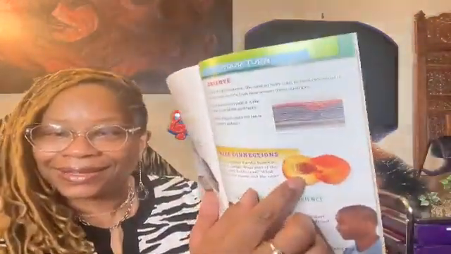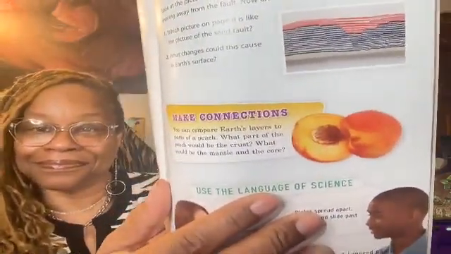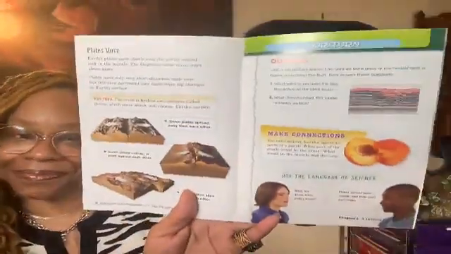Make connections. I just had a nectarine today. Ain't that cool? You can compare Earth's layers to parts of a peach. Oh, that's a peach, sorry. What part of the peach would be the crust? What would be the mantle and the core? You got it. Use the language of science. What are 3 ways plates move? Plates spread apart, collide, and slide past each other. Good job, you guys.